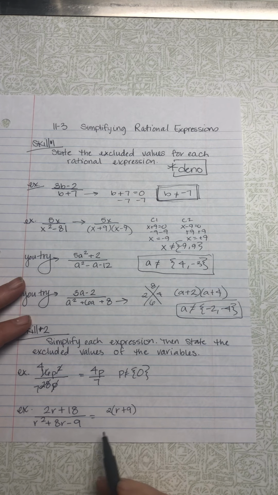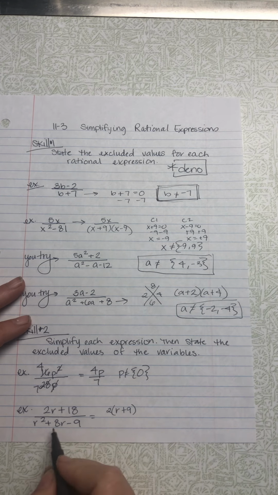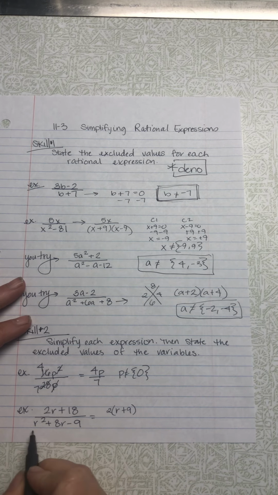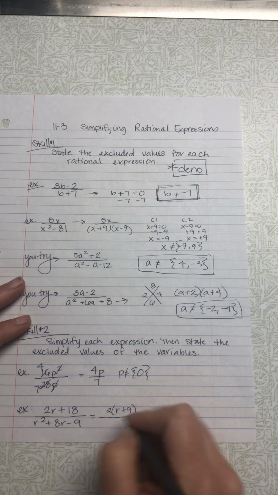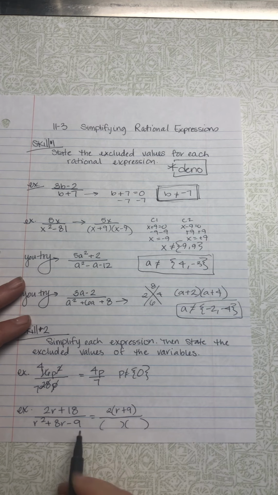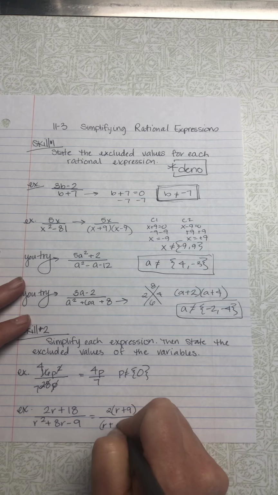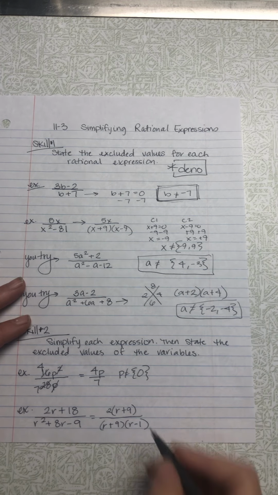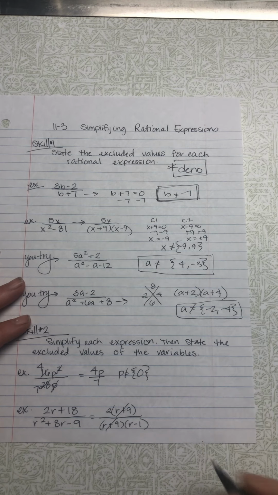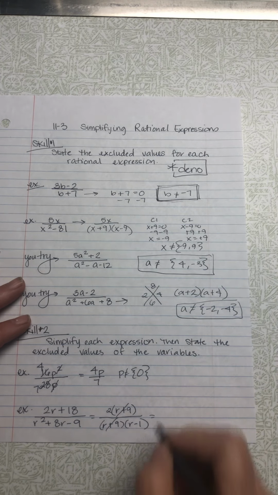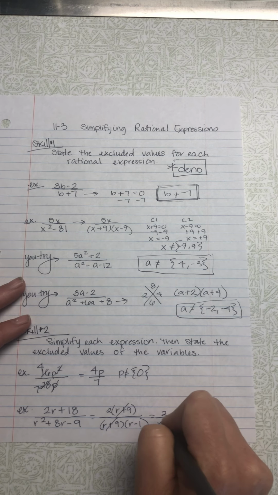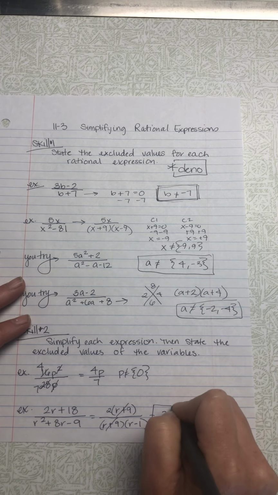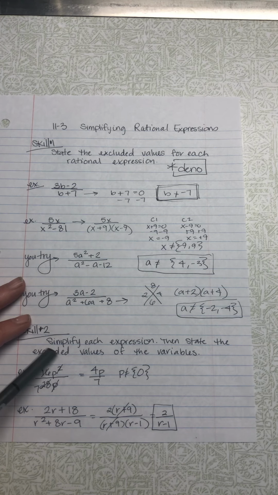And because we're simplifying, that's the goal here, I'm going to guess that r plus 9 is going to be used as one of my factors down here. So if I look at it, I need to multiply and get negative 9, and then combine and get a positive 8. So we're going to have r plus 9 and r minus 1 when I factor that down. So my r plus 9s cancel out, and I'm left with 2 over r minus 1. That cannot be factored further. So that's my simplified answer.